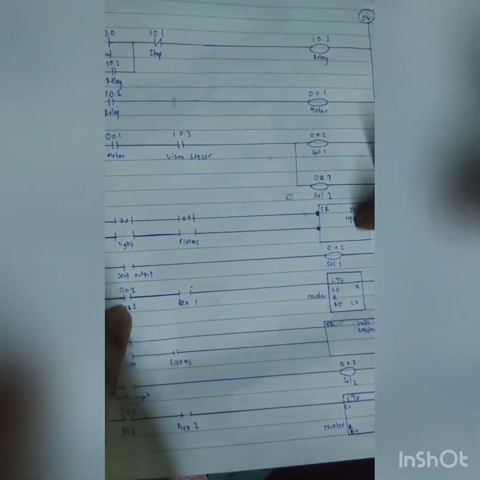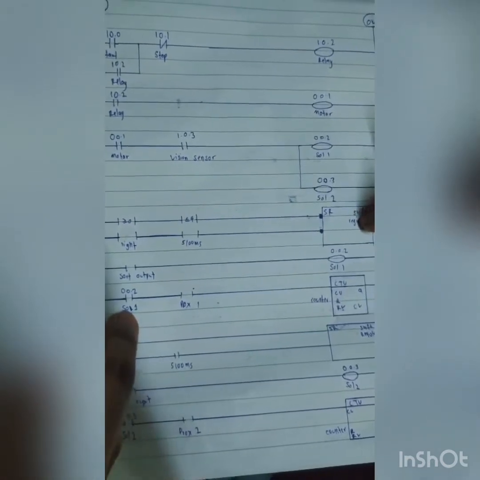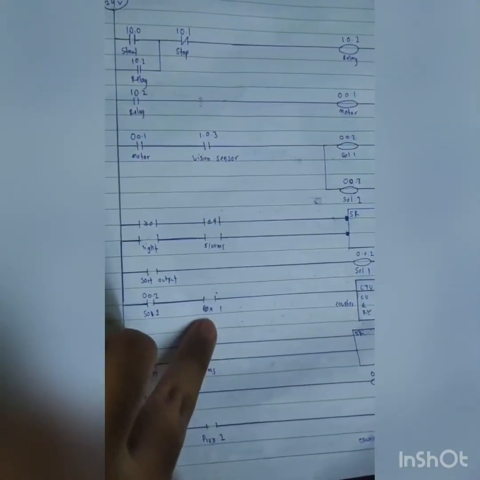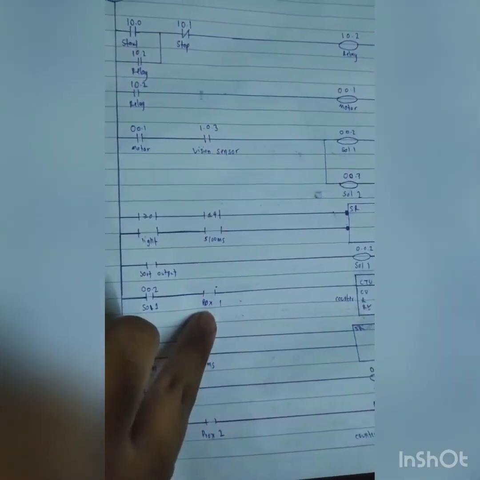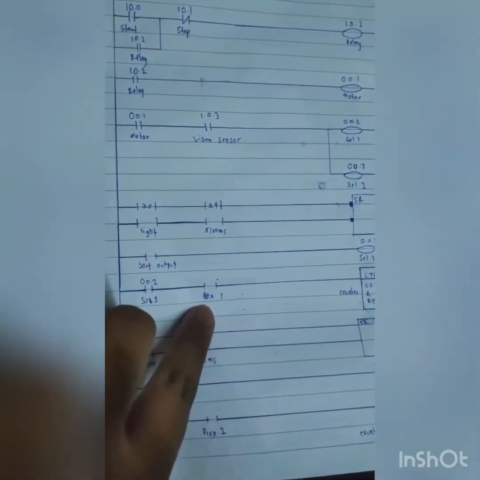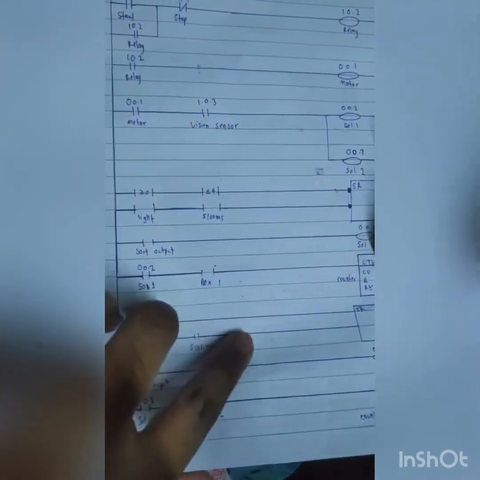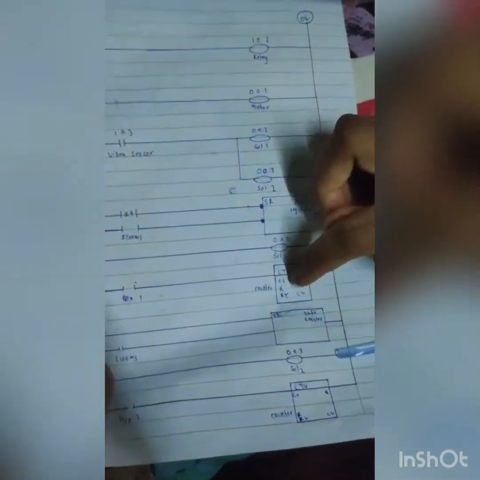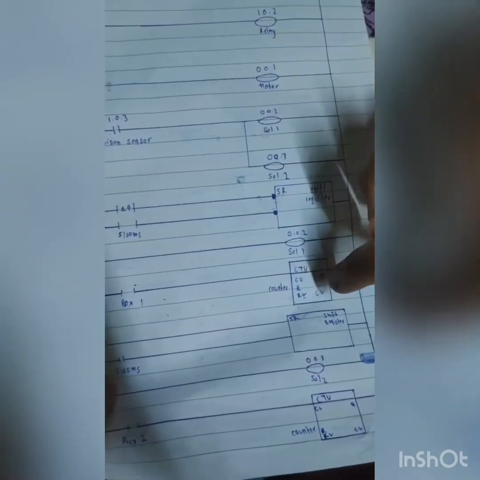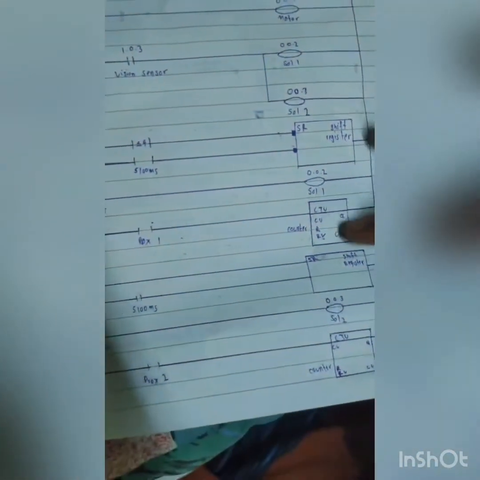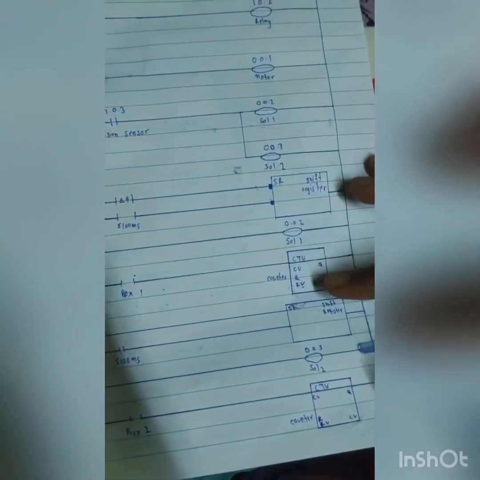When this is energized, the parcel will go through the proximity sensor. The function of the proximity sensor is to count how many parcels flow through it. So we have a counter here, which is used to count our parcels flowing on the conveyor.